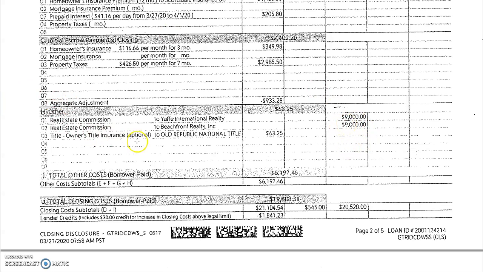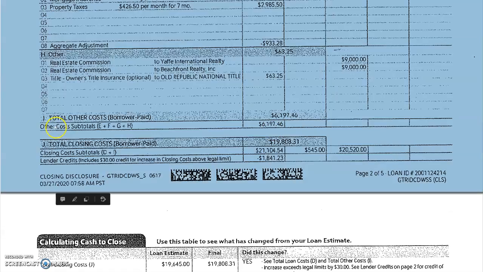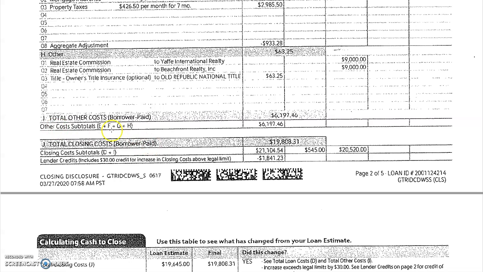This title owner's insurance policy, you see it says $63.25, but this is just the way that they break it down, the owners and the loan policy. All right, so it is very important that you understand that. Here in this section you will notice that it says E plus F plus G plus H. This is all the sections added together, and this is where you get your total number of the $61.97.46.